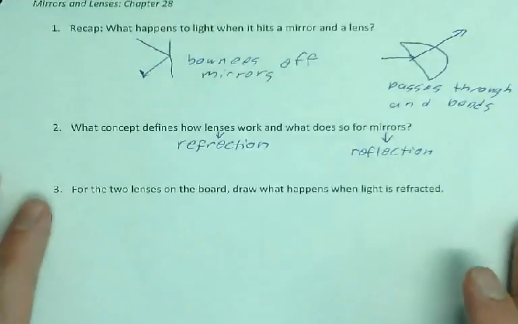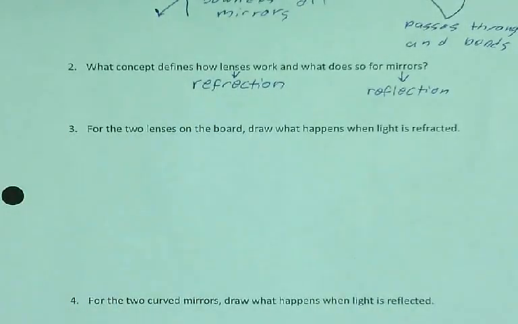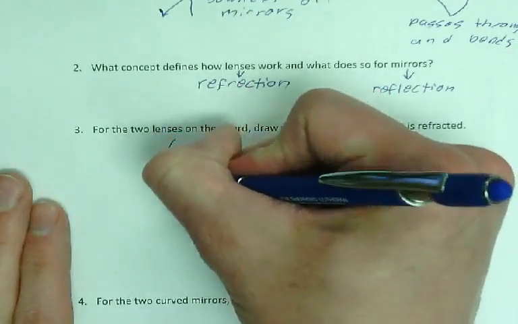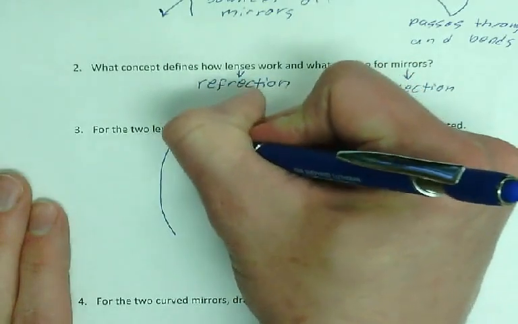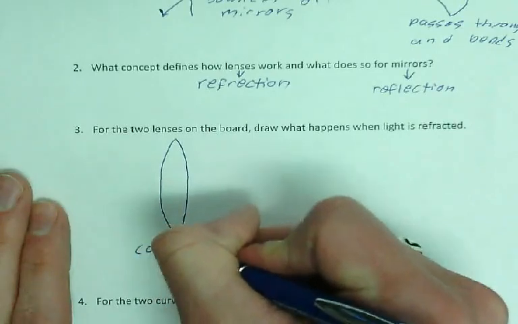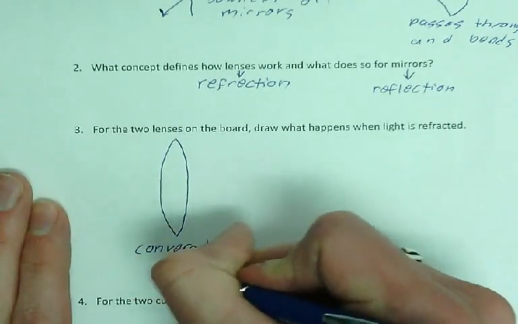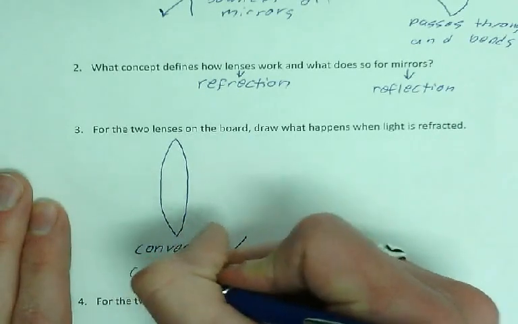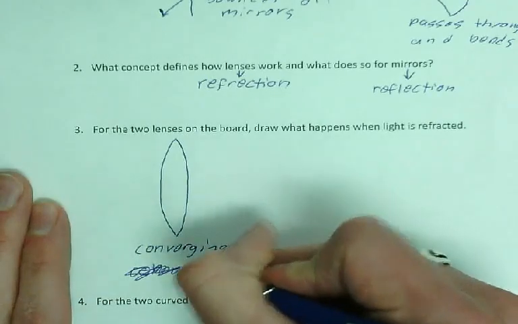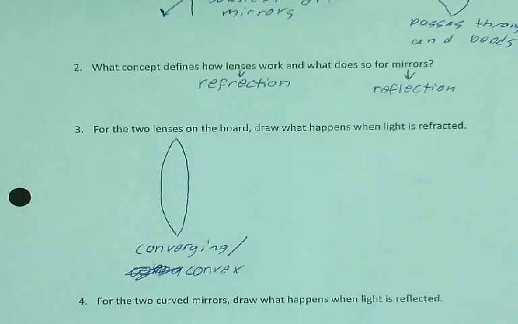Okay, so let's draw some lenses and show what happens when light is refracted. So there are two types of lenses. The first type of lens looks like this. And this is called a converging, convex. Wow. Oh my gosh. Let's just pretend that word didn't happen. Convex. So this is a convex or a converging lens.